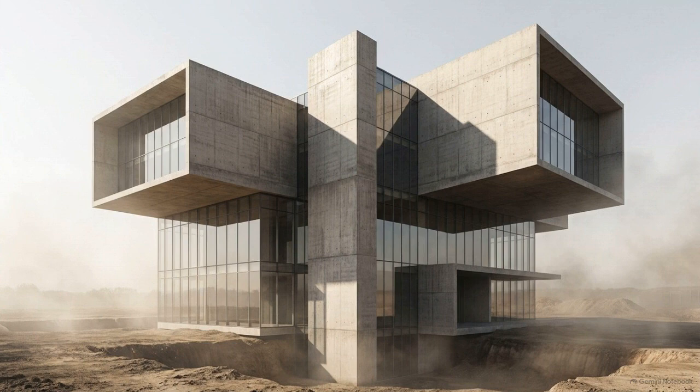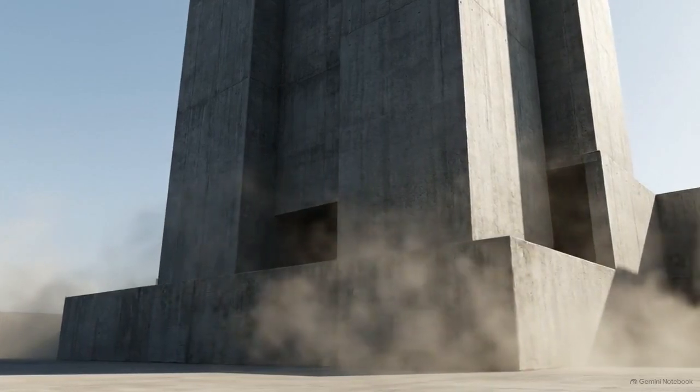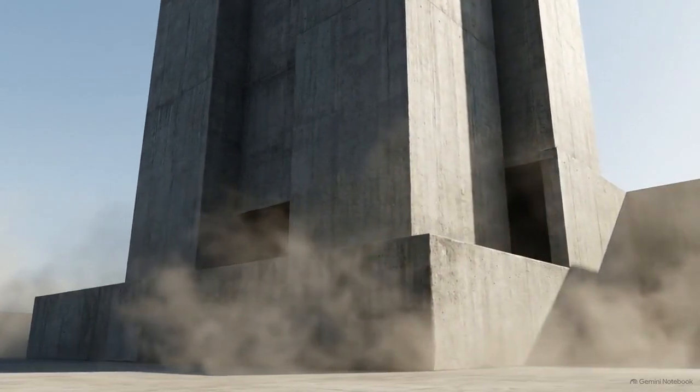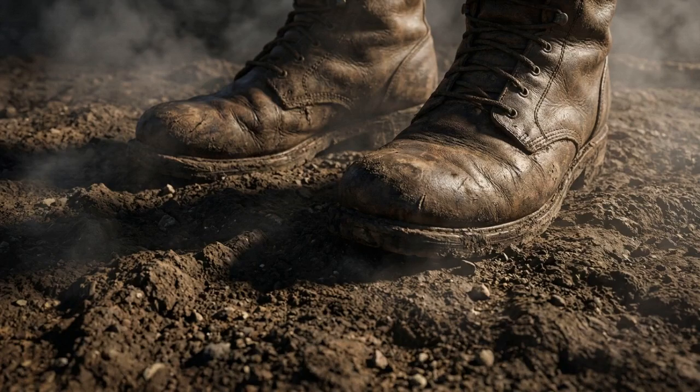We spend months agonizing over the visible parts of a building, the facade, the height, the interior finishes. But while we admire the architecture above ground, gravity is waging a constant, invisible war against the structure, pulling thousands of tons downward. The earth beneath our feet is rarely perfectly solid.